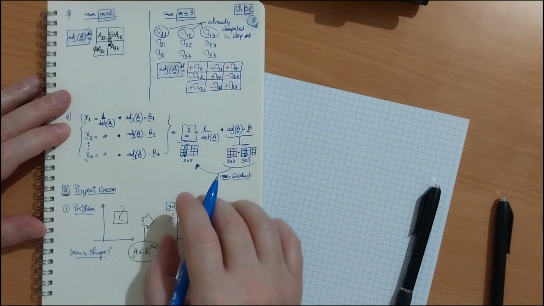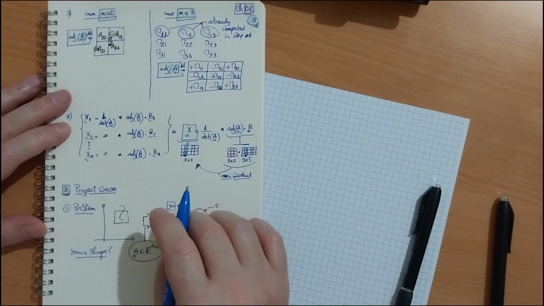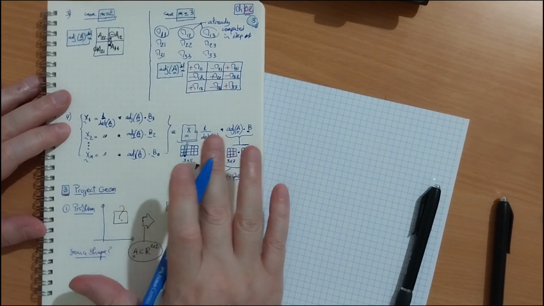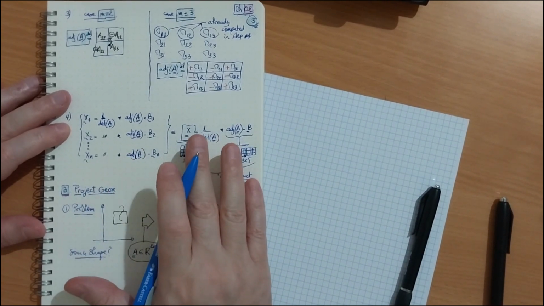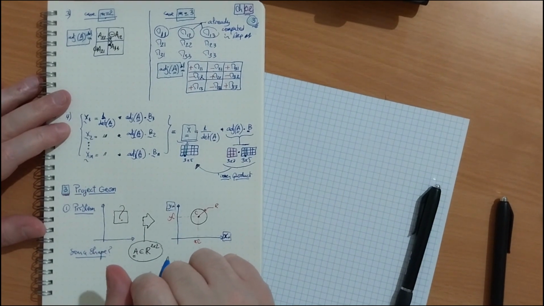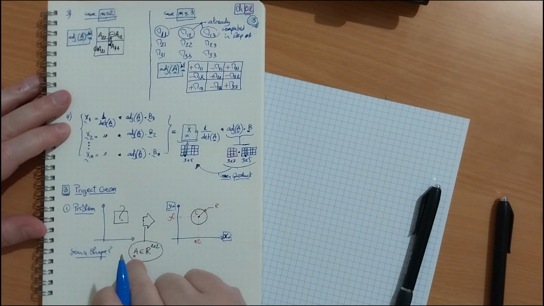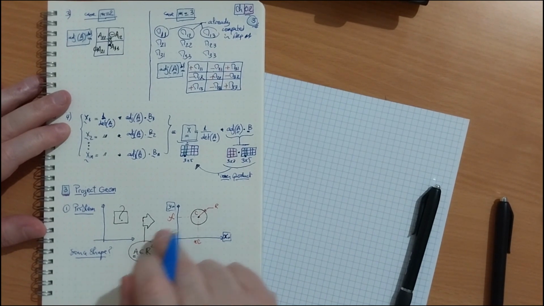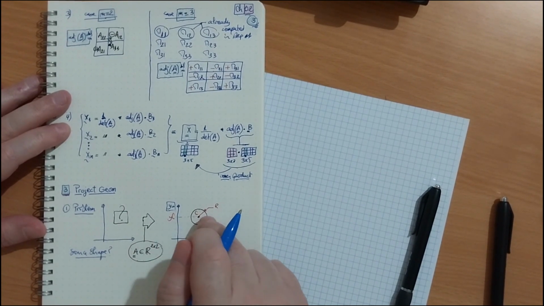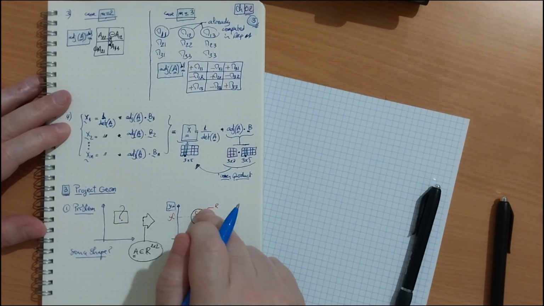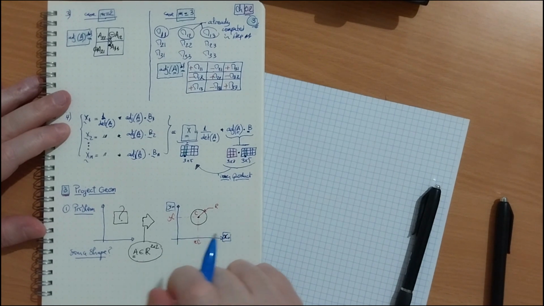So any point on the plane is an image of another point, because the image space is the whole plane, the rank is equal to 2. If the matrix is singular, we cannot say that every point is an image. But because A is invertible, every point on the circle is an image.